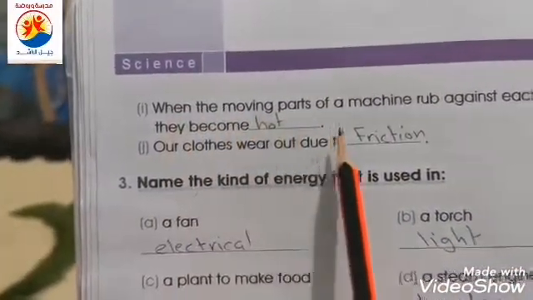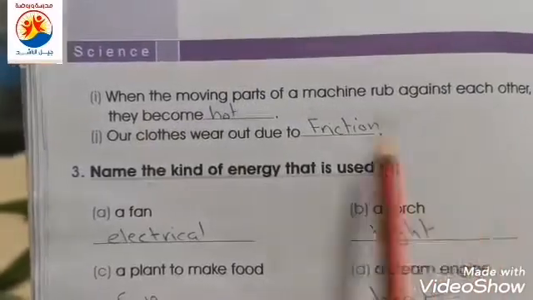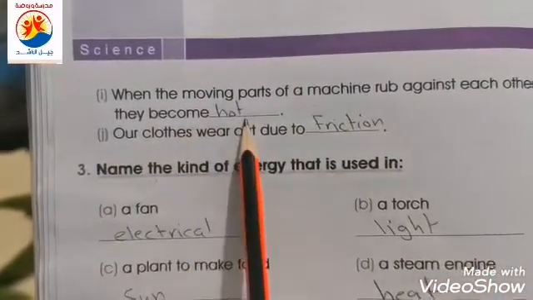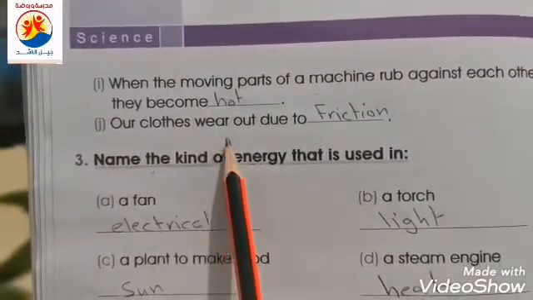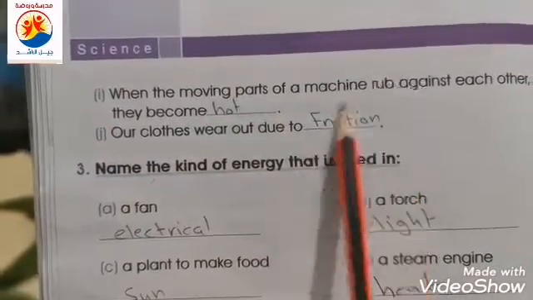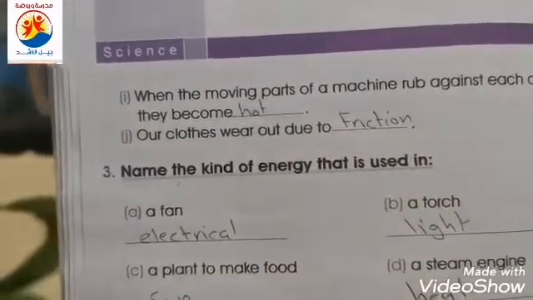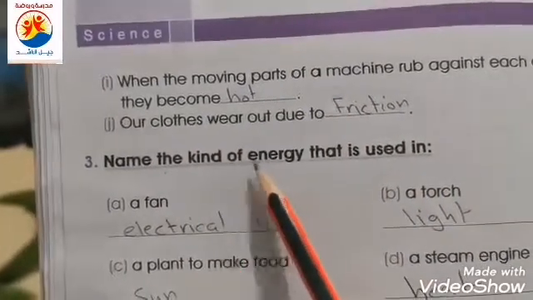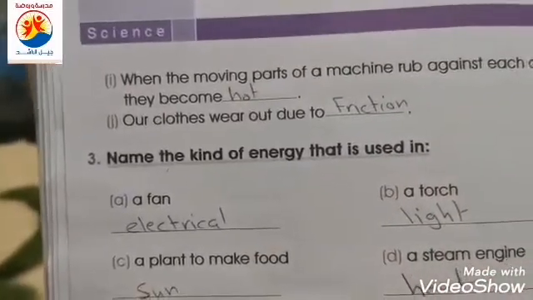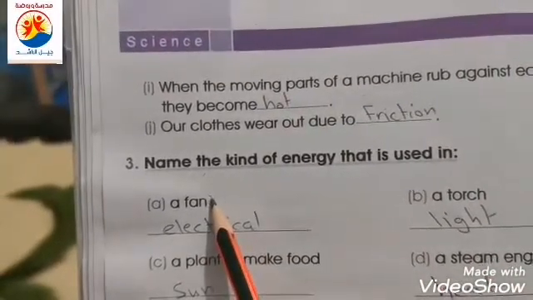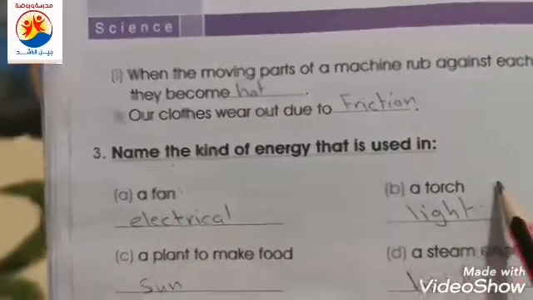When moving parts of a machine rub against each other, they become what? Hot. Our clothes wear out due to what? Friction. Name the kind of energy that is used in a fan. Which kind of energy? Yes, electrical.